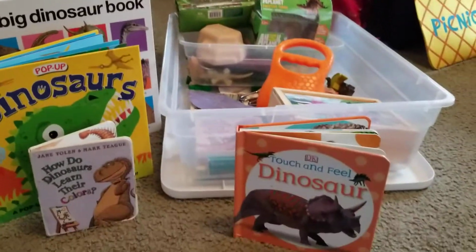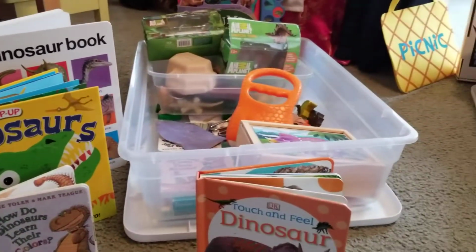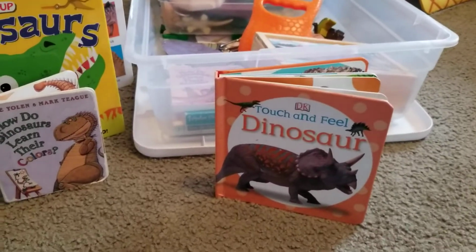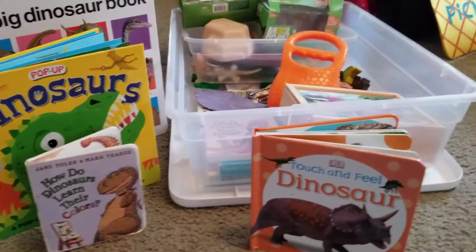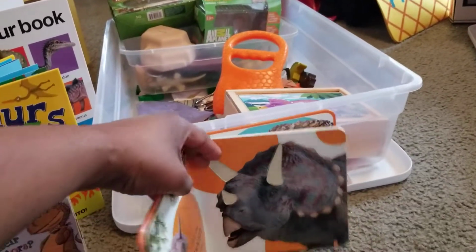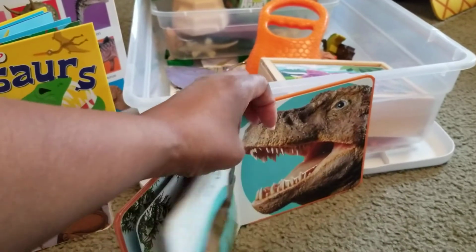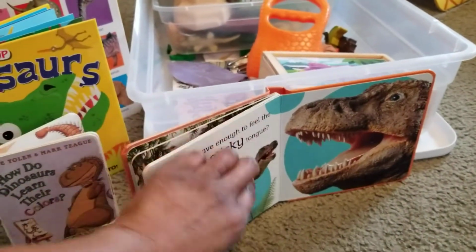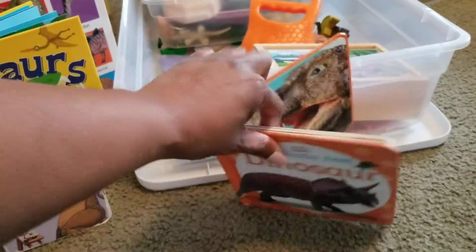All right, let's come on over here to the Dinosaur bin. And in the Dinosaur bin, as you can see, I have lots of books. I have books where the children can actually touch to see what a sticky tongue might be for the dinosaur.